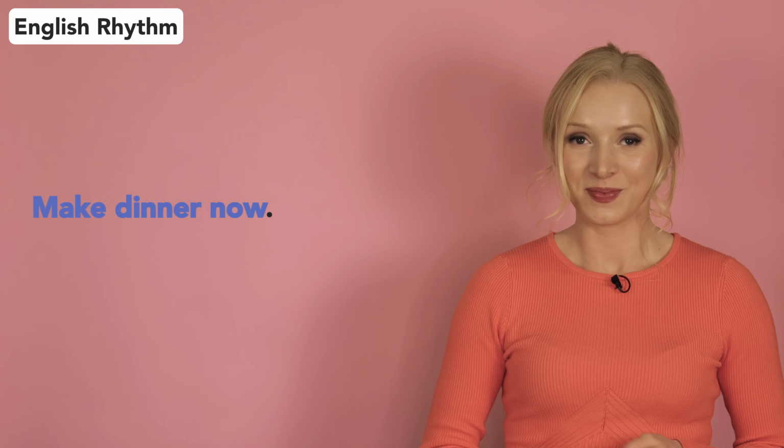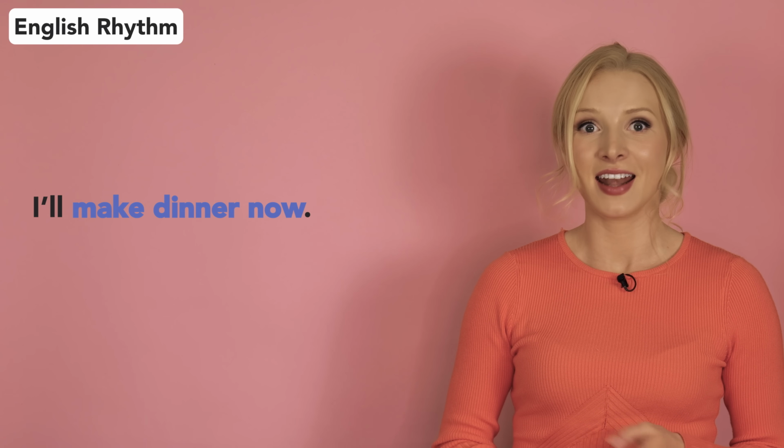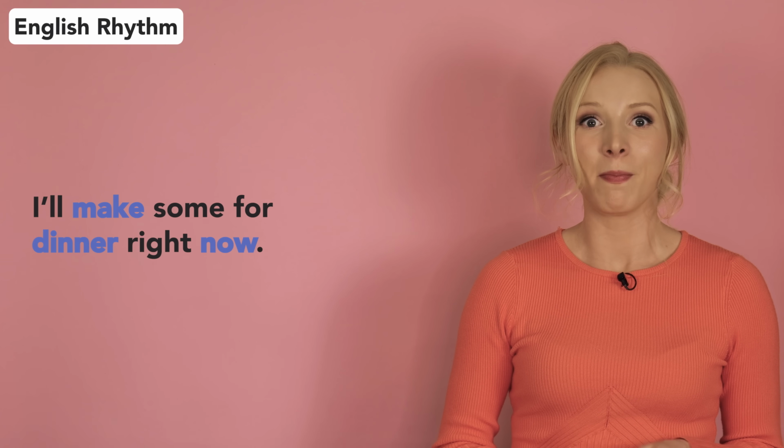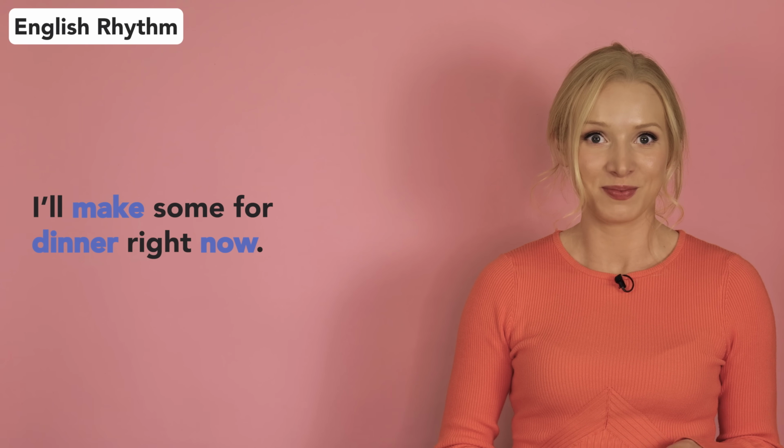Let's practice squeezing those unstressed syllables in between the stressed ones now. I'll start with the content words, which will be the main beat. Then I'll gradually add in more function words. They'll squeeze in between the content words. Are you ready? Make dinner now. I'll make dinner now. I'll make some dinner now. I'll make some for dinner right now. We followed the beat, it was the same speed, but we fitted the function or grammar words in.